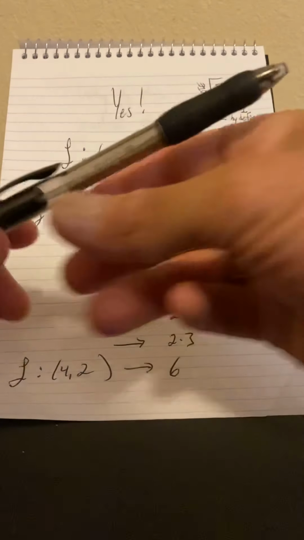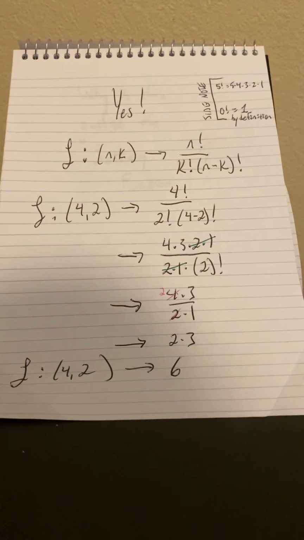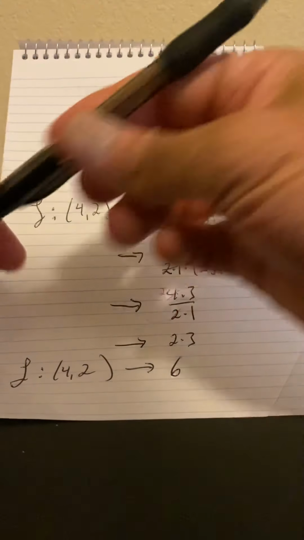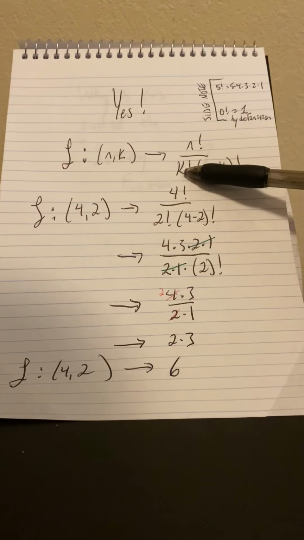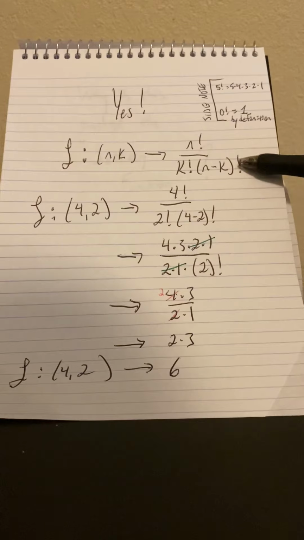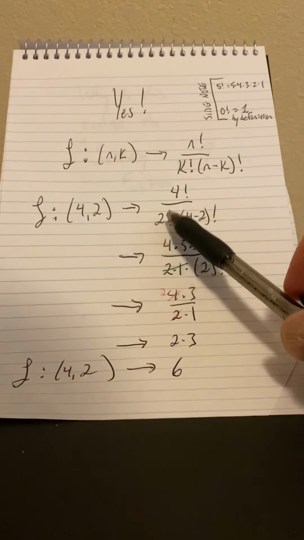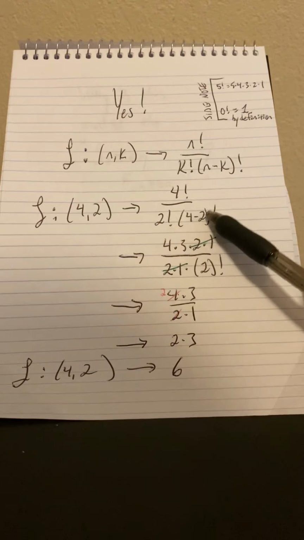Now, we're going to take our lottery function. We're going to map n, k, and the way we do it is there's a nice formula. It's n factorial over k factorial times the difference between n and k factorial. So in our case, it's 4 factorial over 2 factorial times the difference of 4 and 2 factorial.